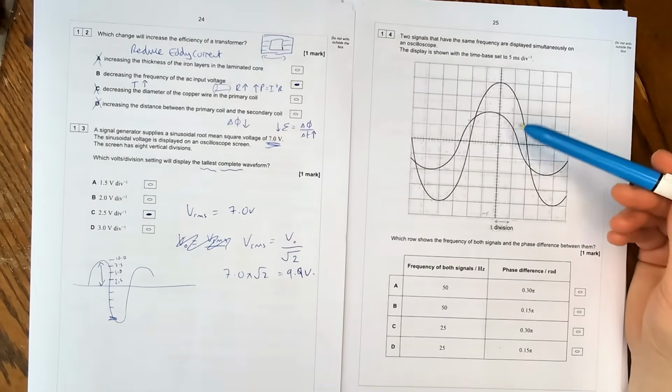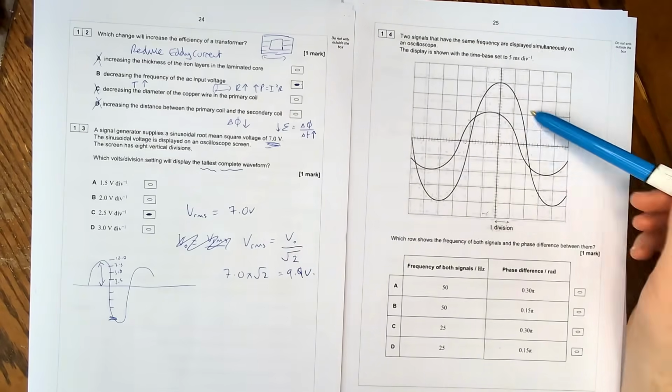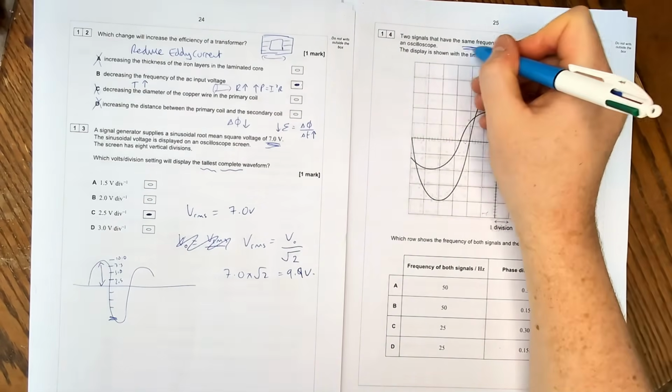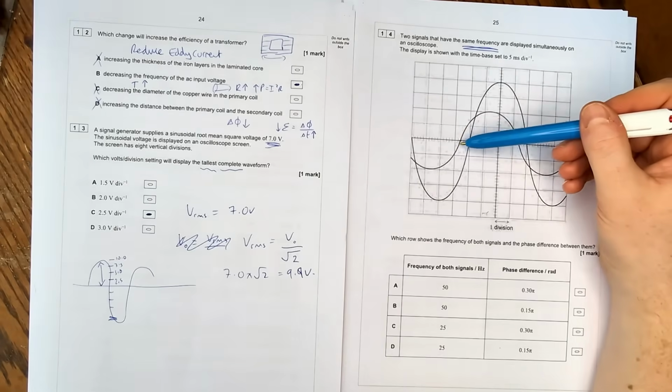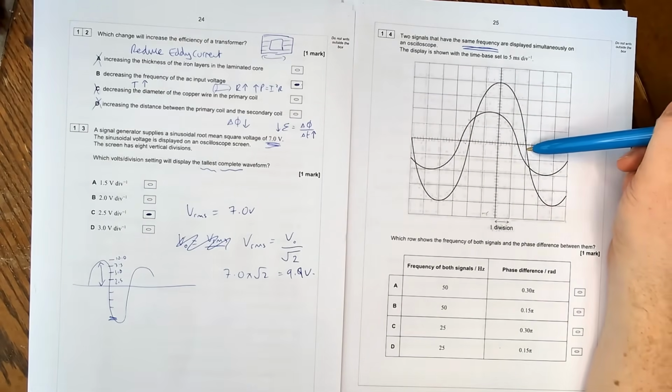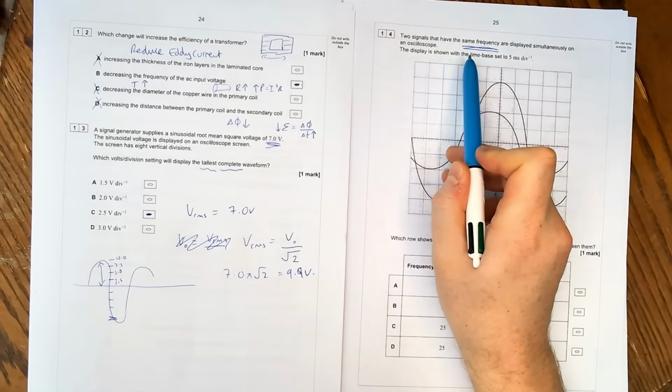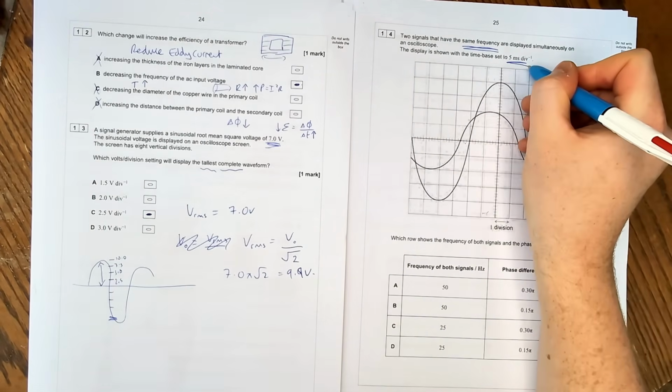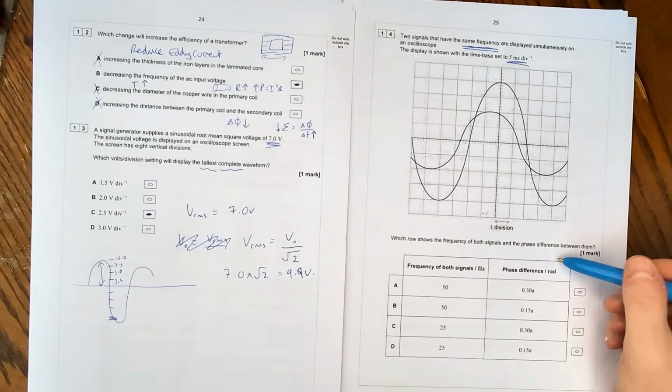Next question, we've got a kind of similar looking question here. We've got an oscilloscope trace. Two waves are at the same frequency. You can tell because they both sort of pass the x-axis at the same sort of gap as they go down past the x-axis. We're told that the display has a time base set to 5 milliseconds per division. We're after the frequency and the phase difference.